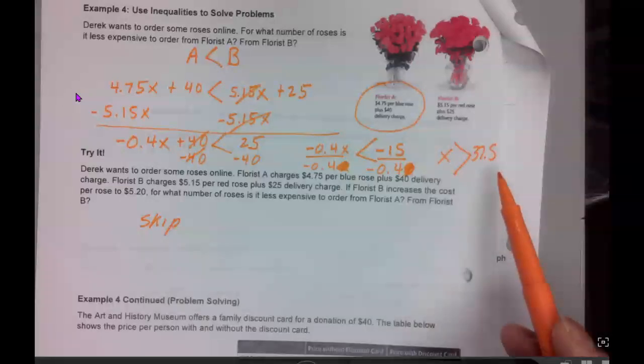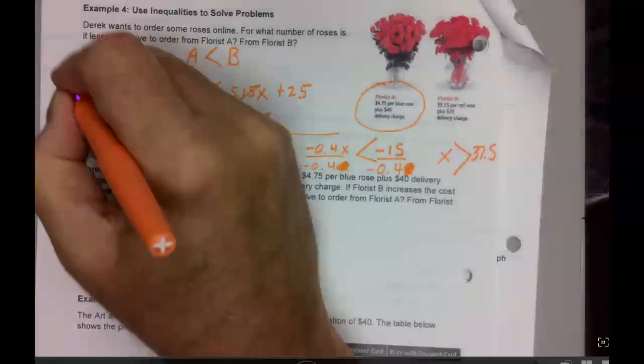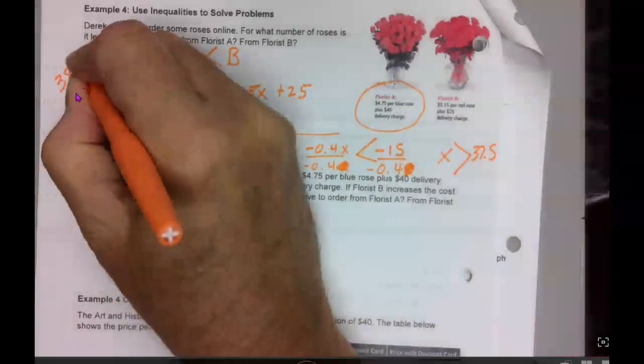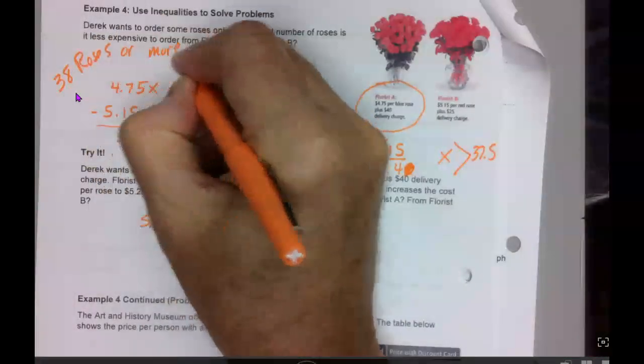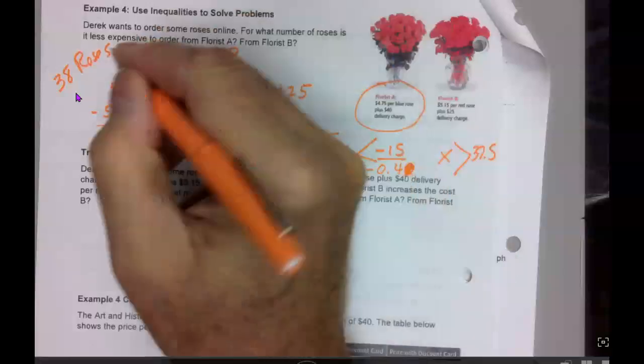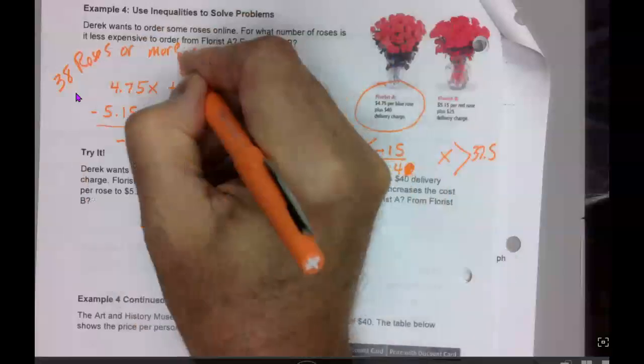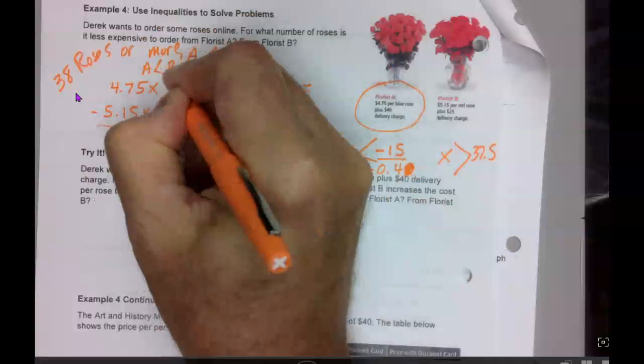So we're probably not going to get 37. They're not going to give you half a rose, are they? So it's going to be 38 roses or more for A to be less than B. Okay?